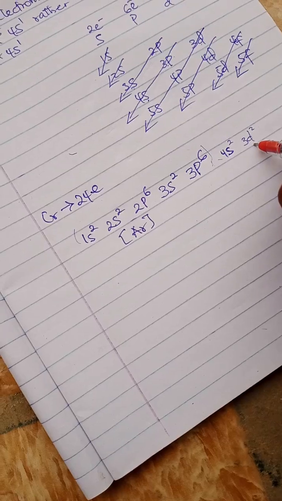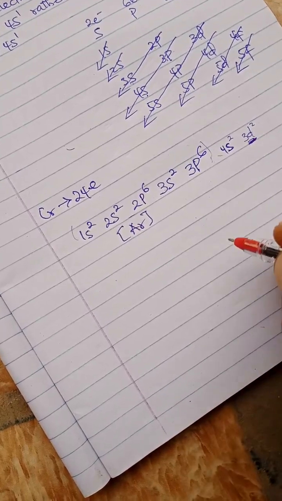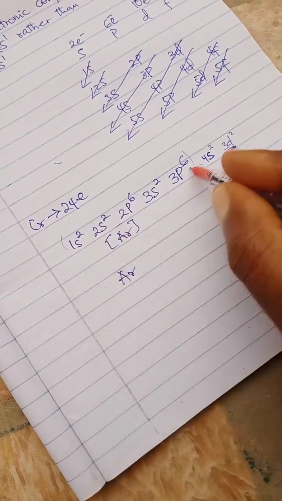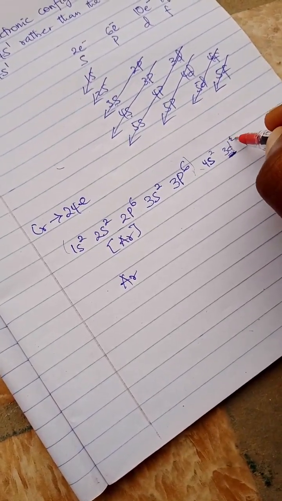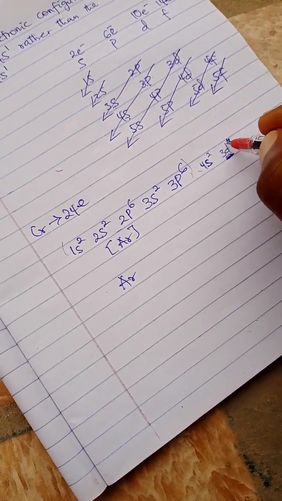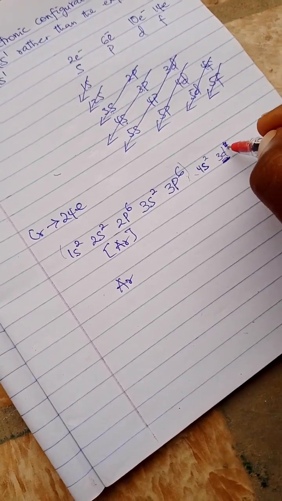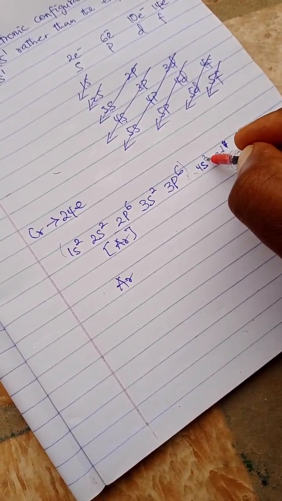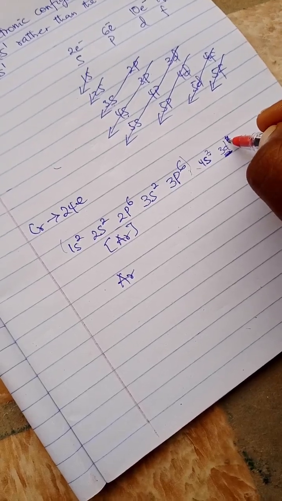But the d orbital does not take anything like this. So what will be done is argon, then 3d is 4, not 2, 4, to make it remaining 6, 4. What it will do is take 1 from this 4s and put it here to make it 5.